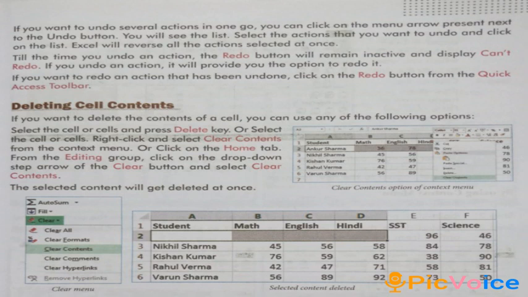If you undo an action, it will provide you the option to redo it. If you want to redo an action that has been undone, click on the redo button from the quick access toolbar. Deleting cell contents. If you want to delete the contents of a cell, you can use any of the following options. Select the cell or cells and press the delete key, or select the cell or cells, right click and select clear contents from the context menu, or click on the home tab. From the editing group, click on the drop down arrow of the clear button and select clear contents. The selected content will get deleted at once.